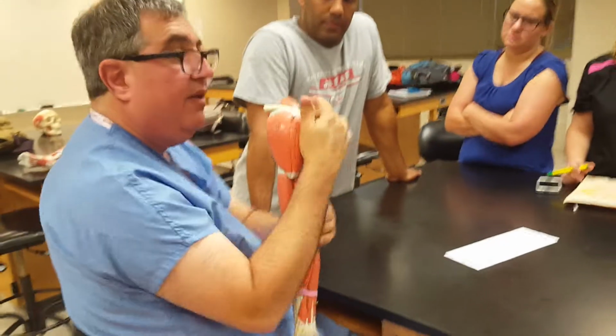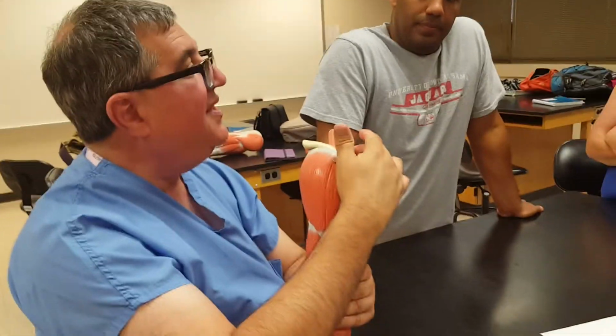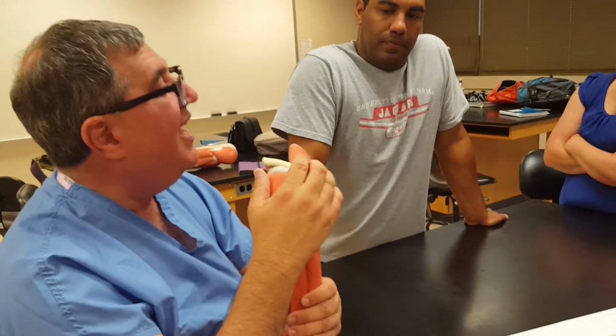What is this right over here? Spine of the clavicle. Oh, yeah, the spine of the scapula. Scapula. The spine of the clavicle is on another animal.